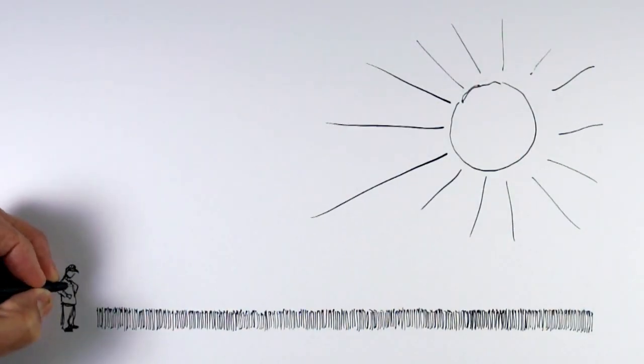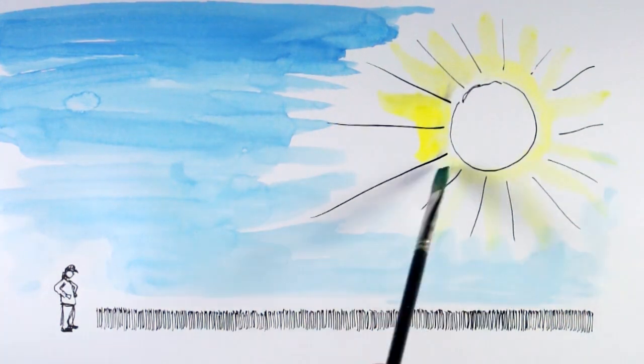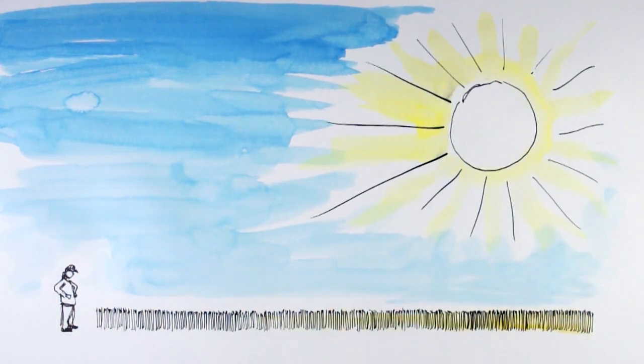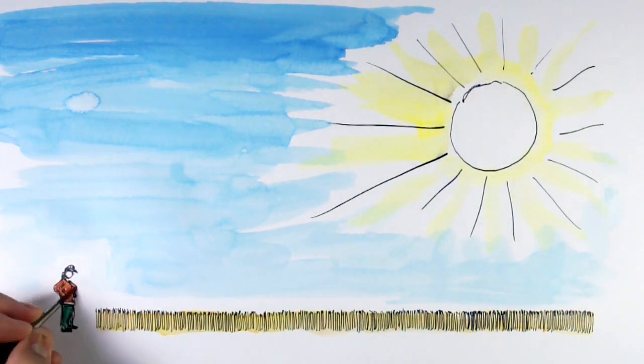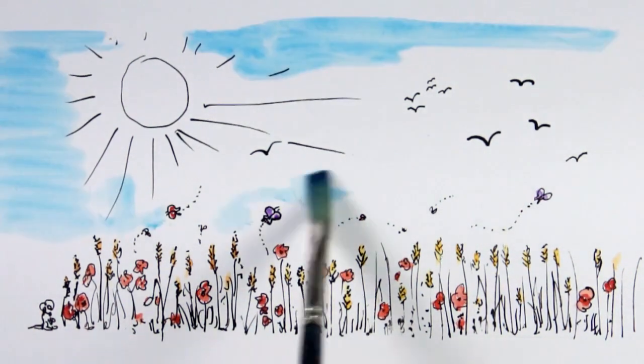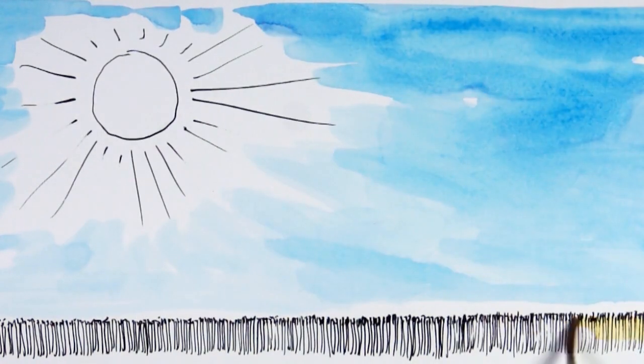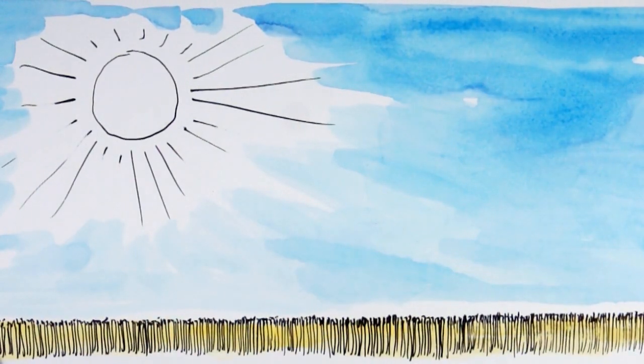In order to feed the ever-growing population, it is common practice across the world to cultivate huge fields with single species of wheat. This is known as a monoculture. Here you see biodiversity with its multiple species, and here pure monoculture.